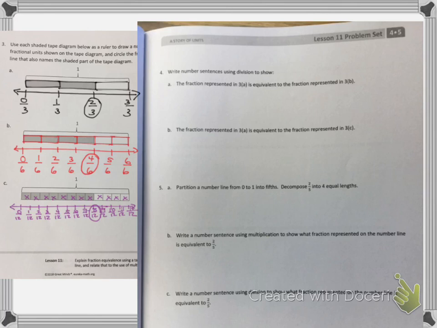All right. We have all of our number lines there, and our tape diagrams, and our equivalent fractions. So what they're going to be asking us is to make some number sentences using division to show that the fraction represented in 3a is equivalent to the fraction represented in 3b. How is it equivalent? Well, they want us to show it using division.